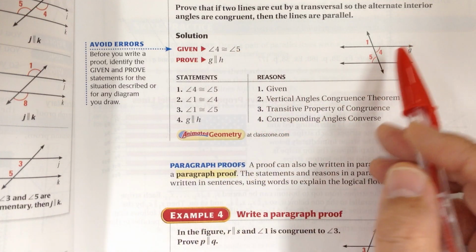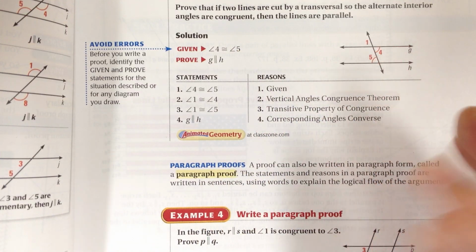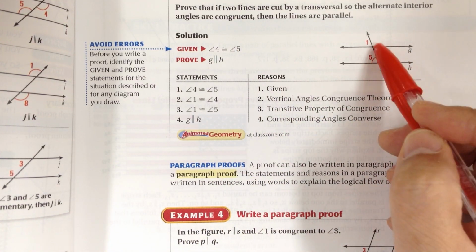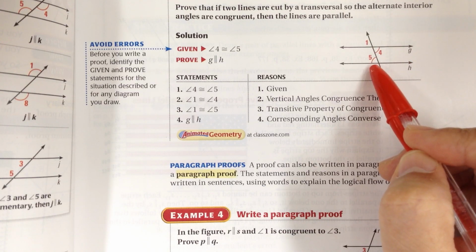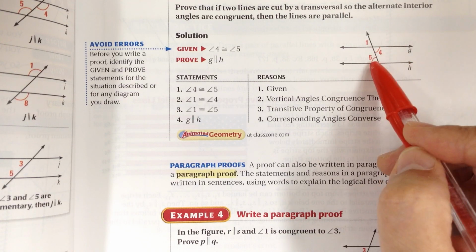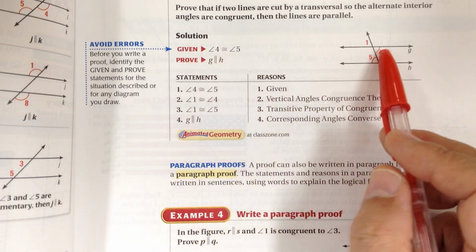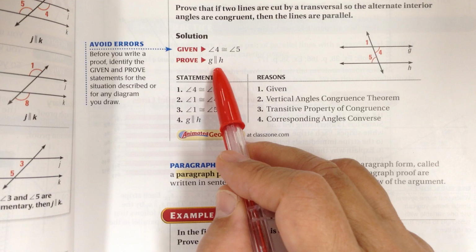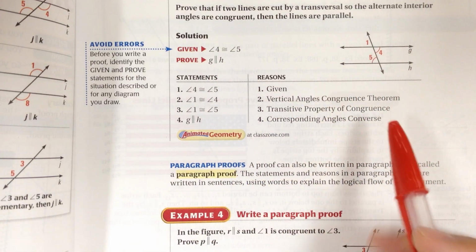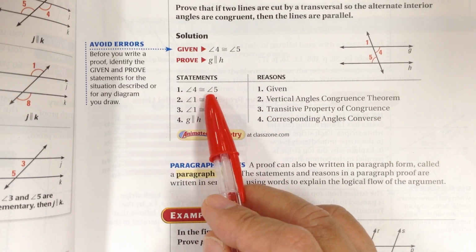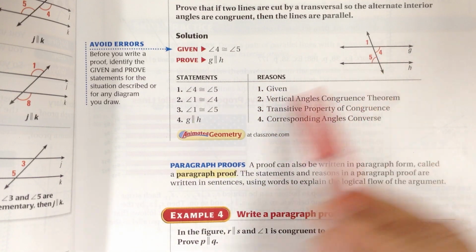Okay, so given angle 4 and angle 5, you try to prove the theorem. Angle 4 and angle 5 are alternate angles that are congruent. You want to prove that if the alternate angles are congruent, then the lines are parallel. So again, angle 4 and angle 5 are congruent, and you want to prove that the lines are parallel. First you write the given: angle 4 and angle 5 are congruent.